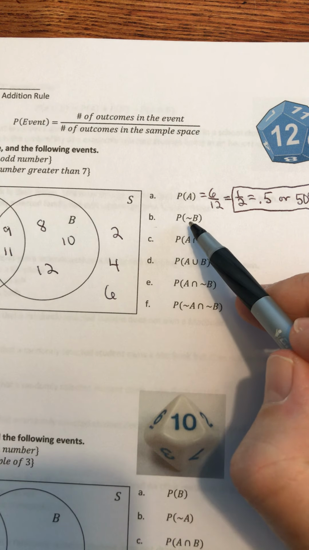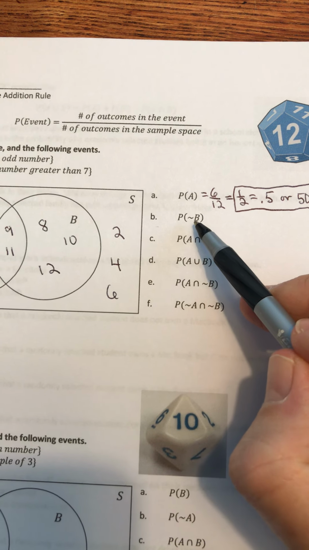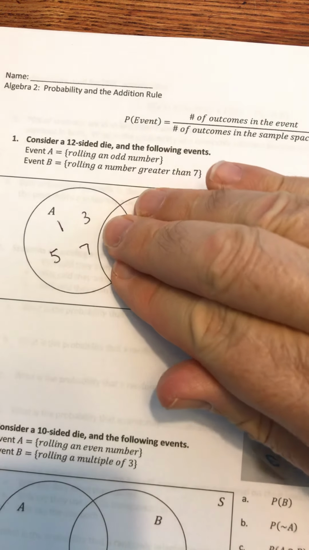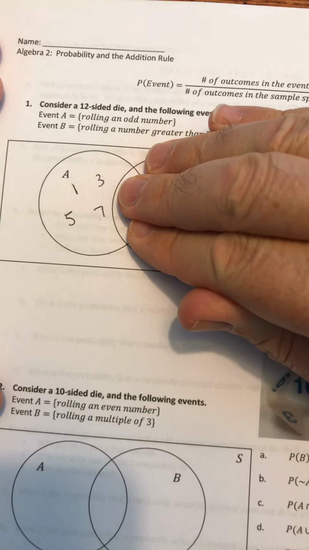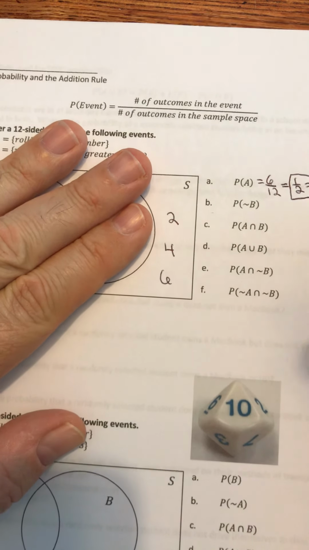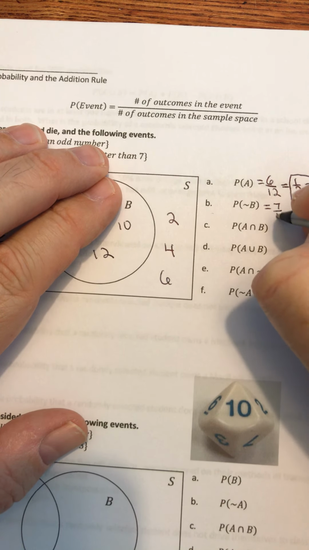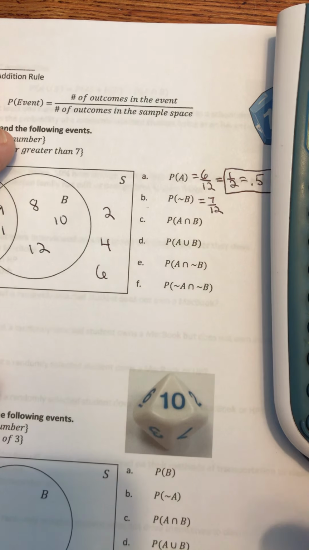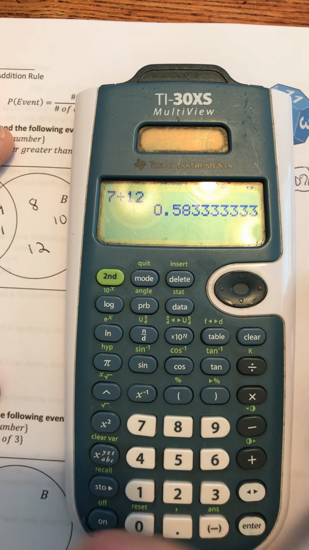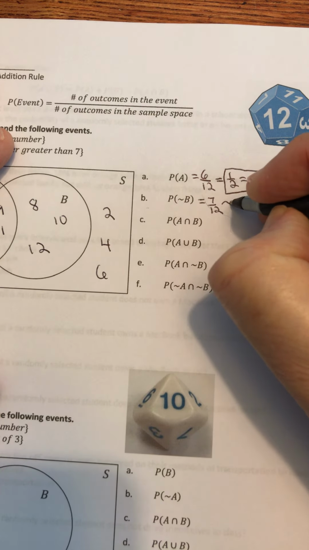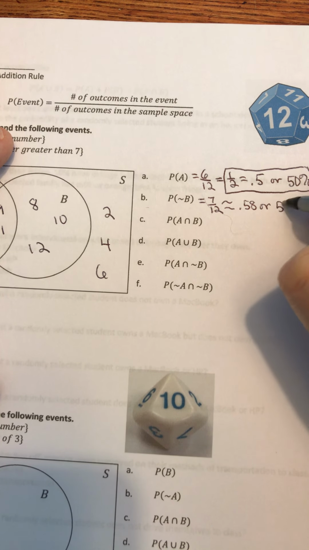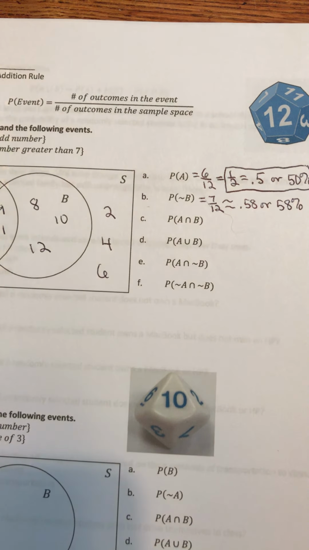And remember, this means not. So what's the probability of not getting a B, or the complement of B? So if you look at it this way, those are all B. How many aren't in B? 1, 2, 3, 4, but don't forget these. 5, 6, 7. So it'd be 7 out of 12. Now if you wanted it as a decimal, you could take your calculator and divide. It's 0.58. It's approximate because that's not exact. 0.58 or 58%. And all those are fine.